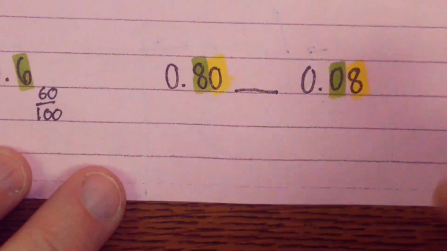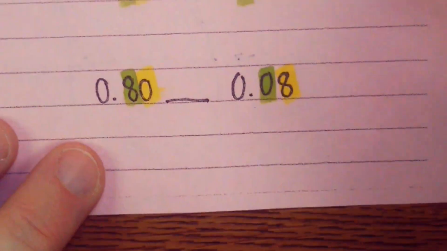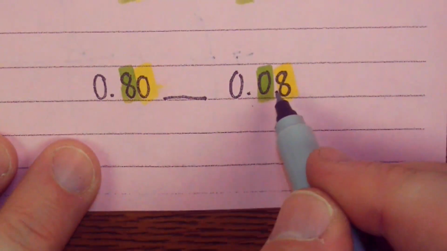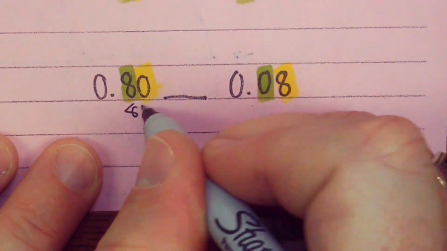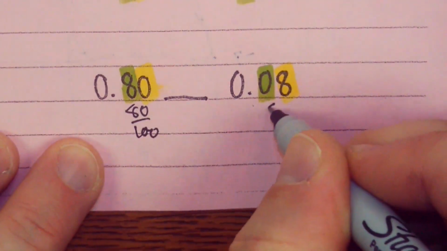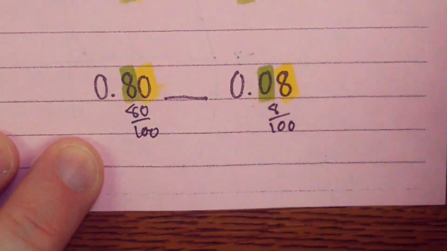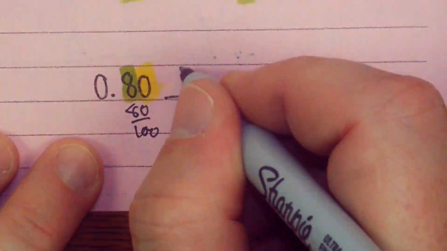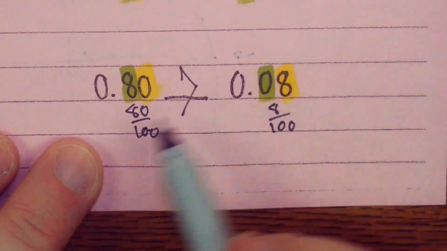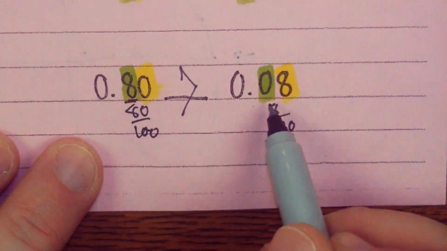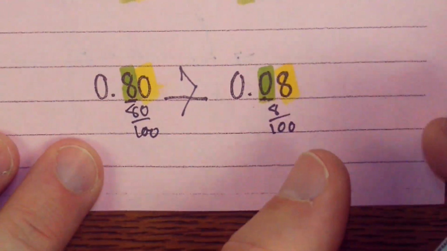Okay, over here. Let's see, last one. 80 hundredths versus 8 hundredths. So I have 80 hundredths versus 8 hundredths. Now that seems pretty clear that this would be the larger number. You could have just looked at your first digit and gone, oh, 8's bigger, has to be that one. Oops, where did I lose that one?